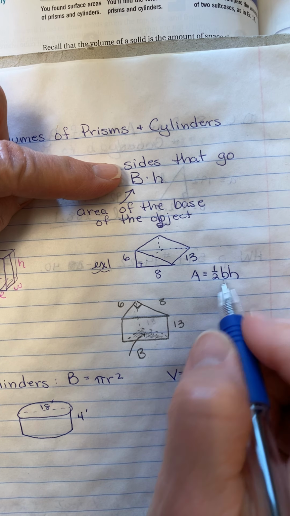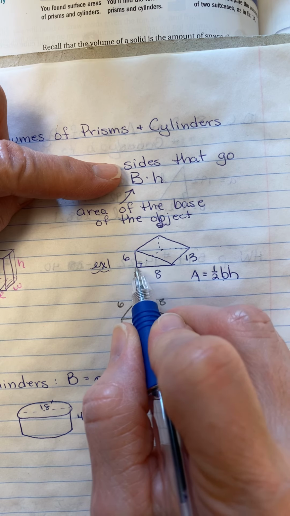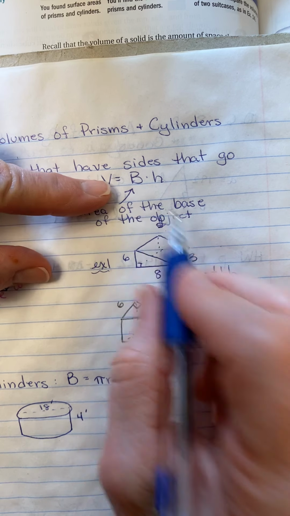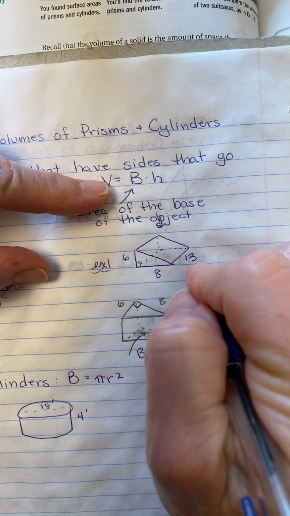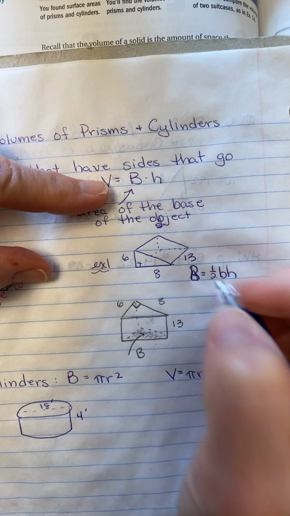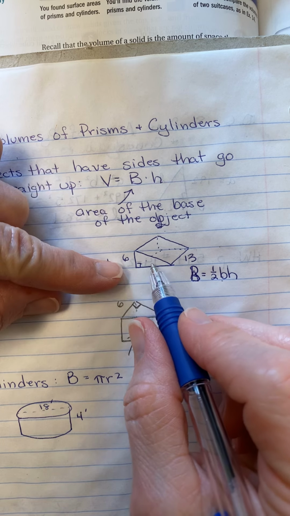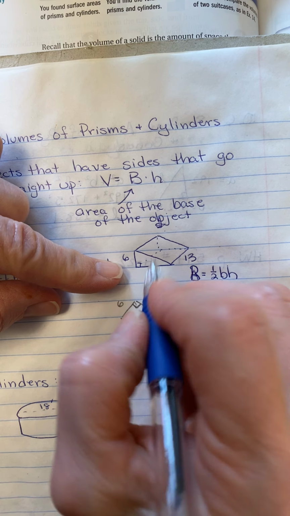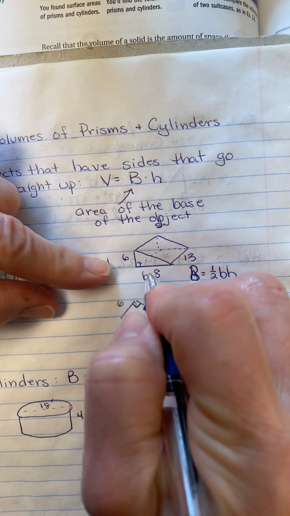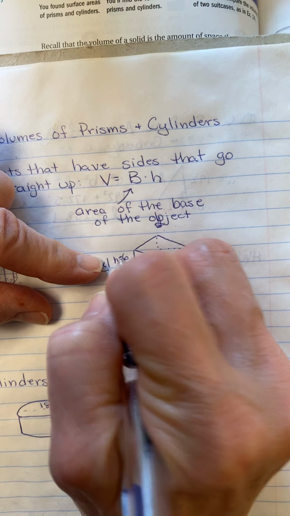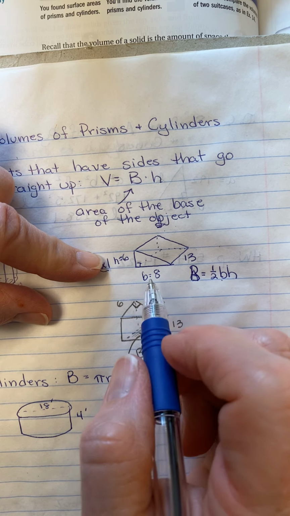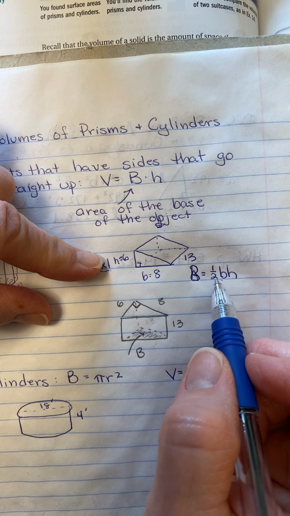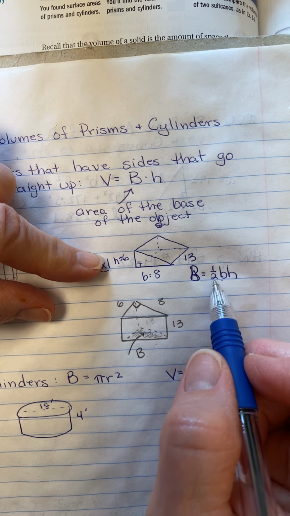This little b stands for the length of the base of the triangle. Maybe I should just say big B, the area of the base. Since it's a triangle, 1/2 little b h. Here's little b, and here's h. So we're finding the area of the triangle. We have 8 times 6, which is 48, and half of that is 24.